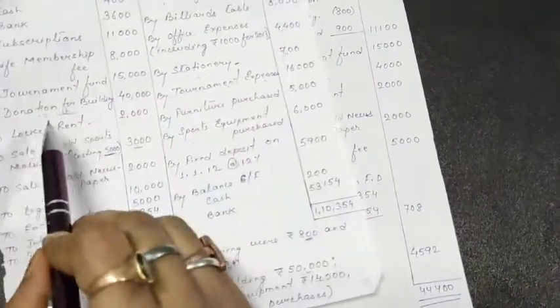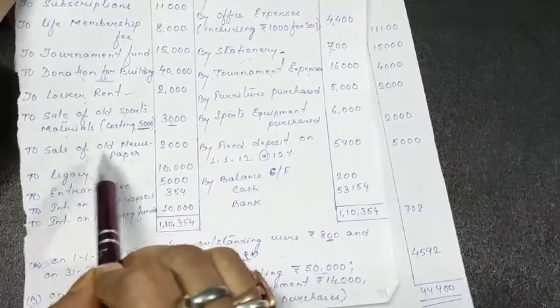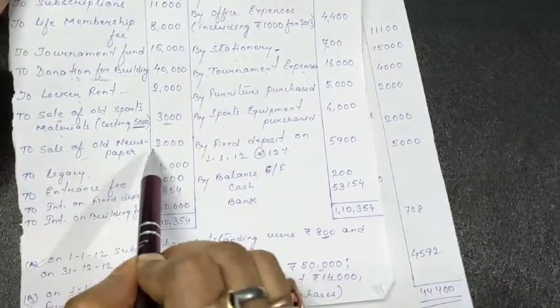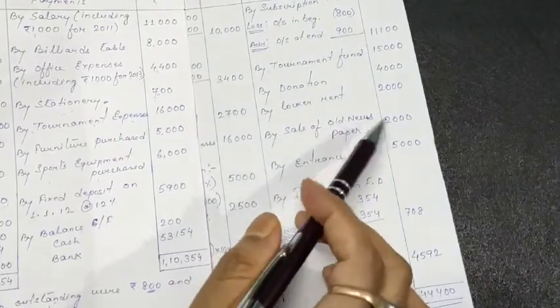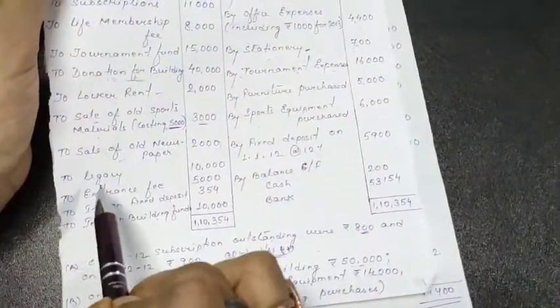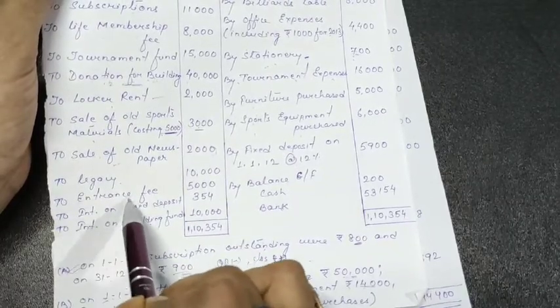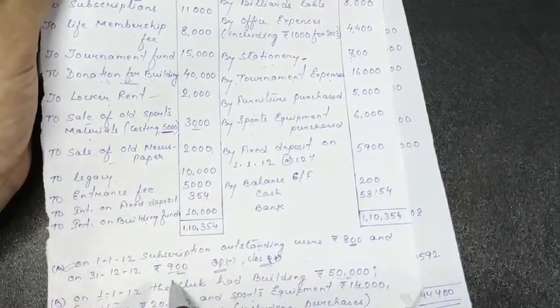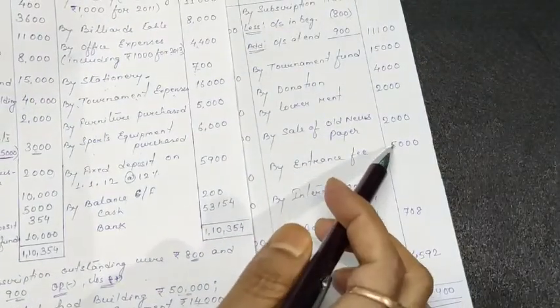You see, sale of old newspaper, here they have not mentioned anything costing and all, so it will come directly. What is the amount you got by selling? 2000. You see I wrote here, by sale of old newspaper 2000. Then legacy will not be coming in the solution. Next what you have, to entrance fee, there is no adjustment regarding this, so it will come directly. I wrote here, by entrance fee 5000.